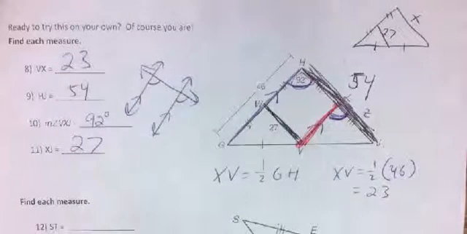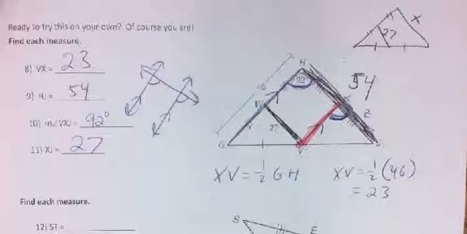So you just put the pieces together based on the different properties we learned, but there are no coordinates, no formulas, nothing like that. If you need any help with a problem like that, just let me know, post it on Edmodo, and I'd be happy to help.